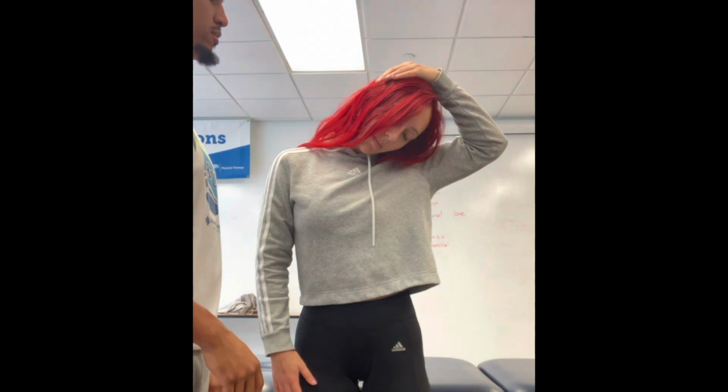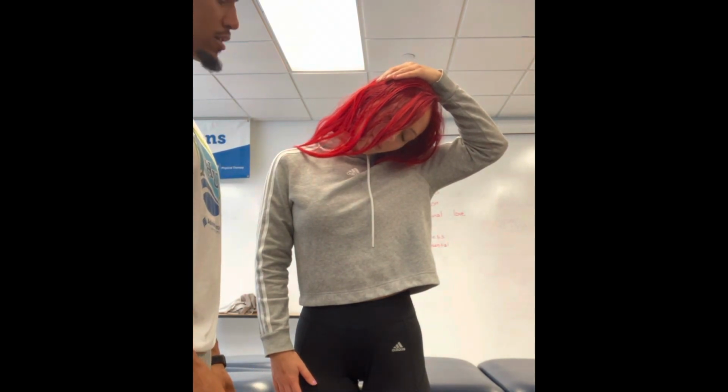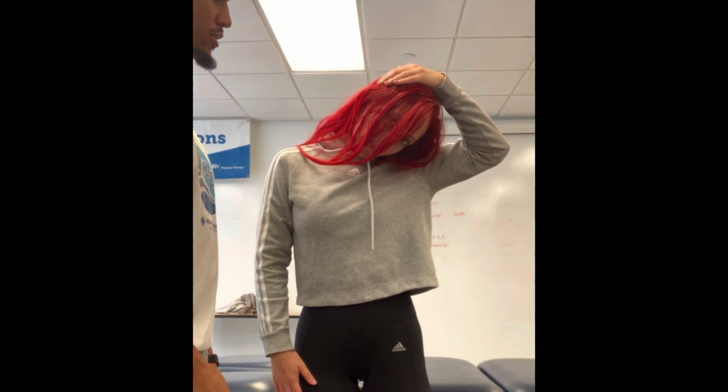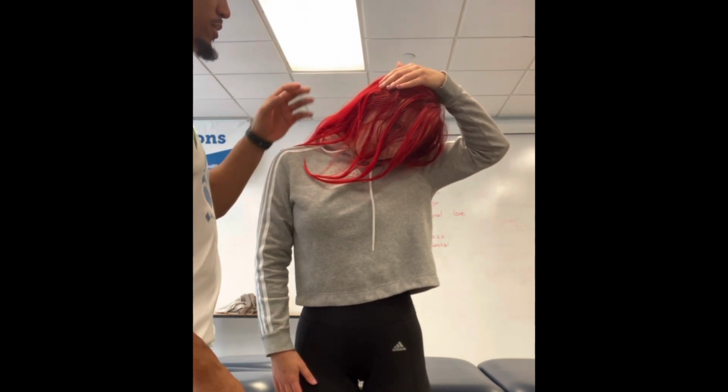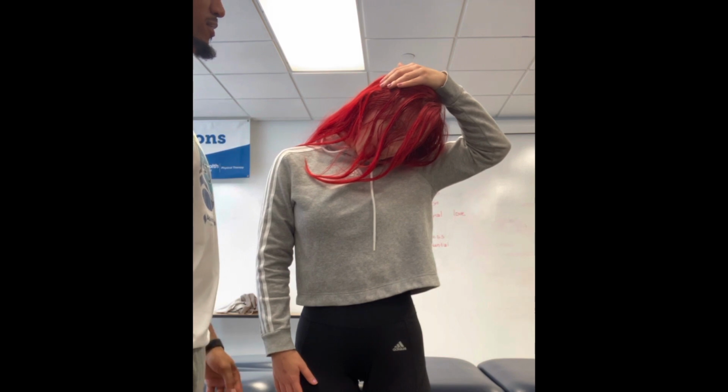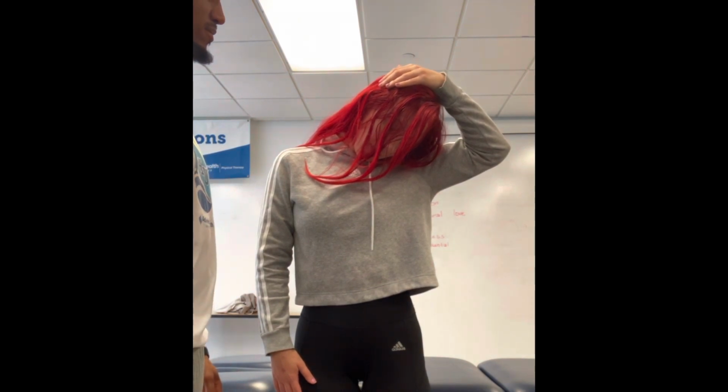To assess for the posterior scalene, we'll instruct our patient to do a similar movement, only rotating their head away from the side being tested. This will help to isolate the posterior scalene, and we will once again perform this on both sides, assessing for any pain or discomfort.